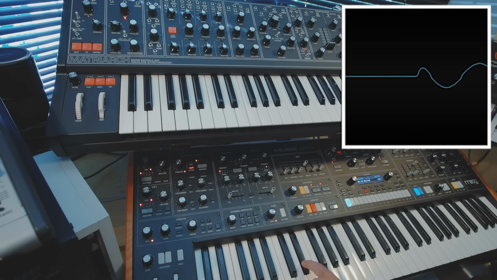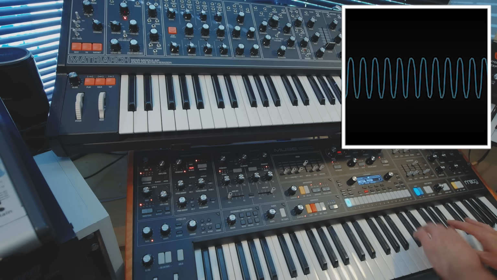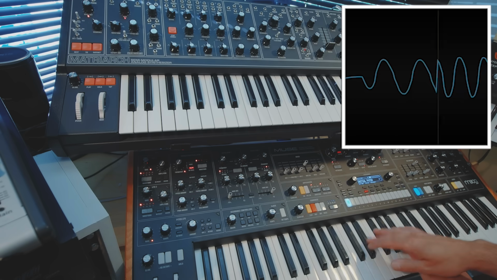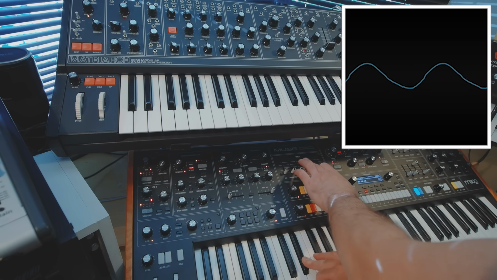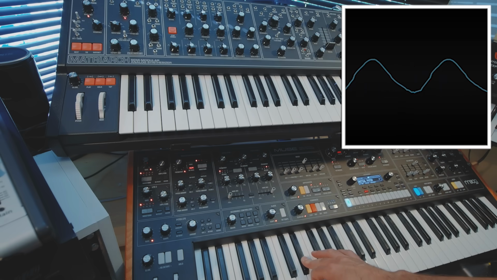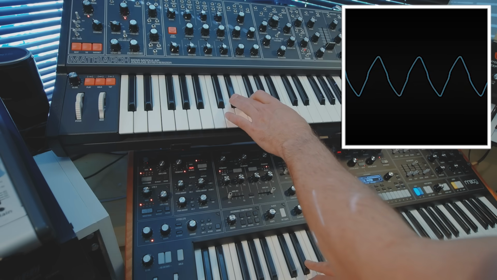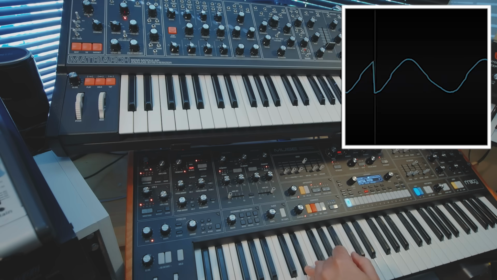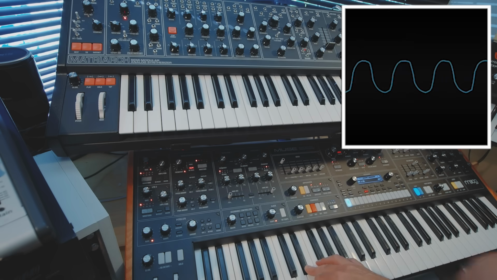And this is the sine wave on the mod oscillator. It's fuzzy, like the triangle wave is fuzzy on the other oscillators. It actually looks a little bit more triangular than the triangle wave. Let's compare it to the Matriarch, which is more pointy and more triangular. This is the sine wave of the mod oscillator. And this is the triangle wave of VCO1 and VCO2.